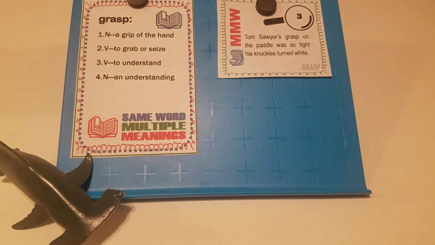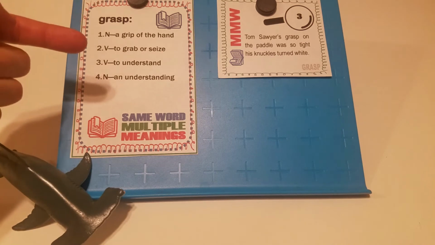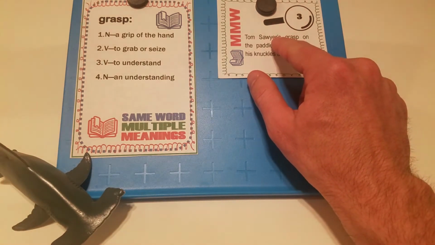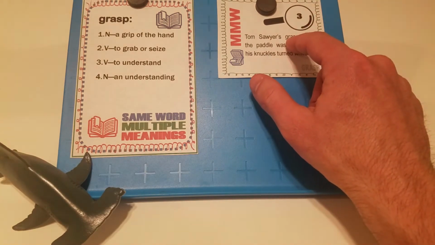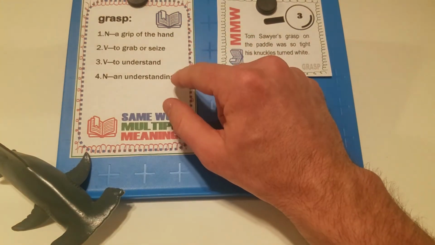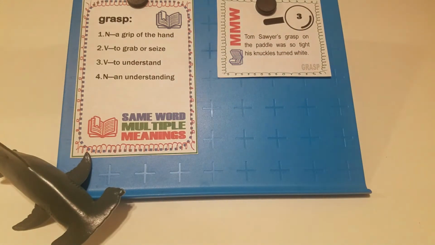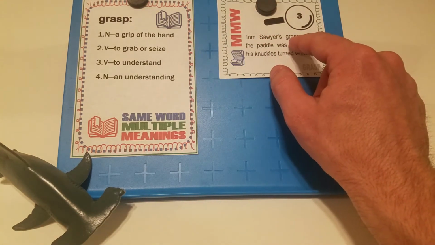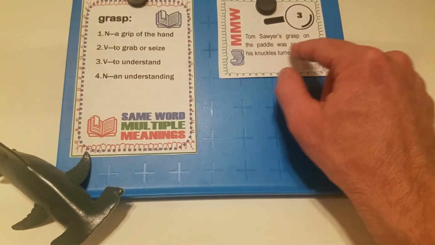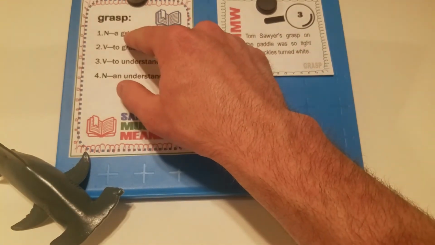Tom Sawyer's grasp on the paddle was so tight his knuckles turned white. One very important thing in this sentence that helps us figure out which definition it is, is this apostrophe S, the possessive. Because you can't possess a verb, he's got to be possessing a noun. So that leaves us with number 1 or number 4. And you're not really understanding a paddle, you're grabbing a paddle. So Tom Sawyer's grip on the paddle was so tight his knuckles turned white. That's going to be definition number 1.